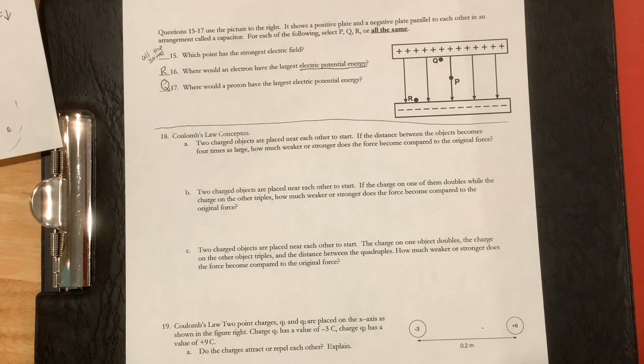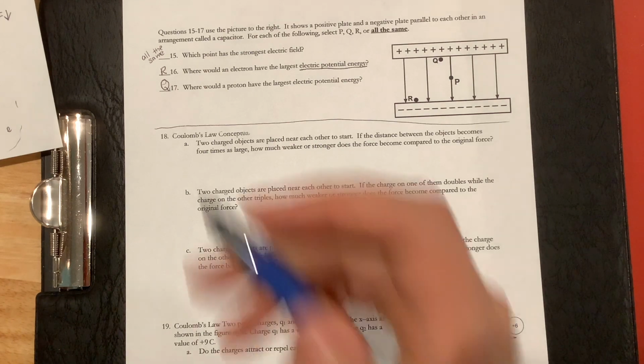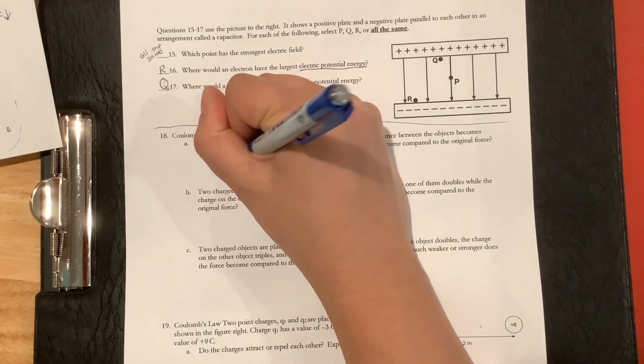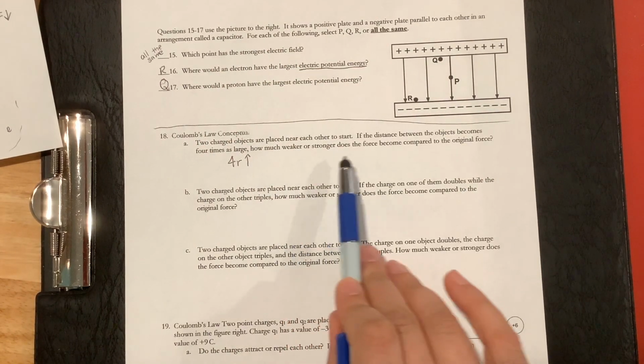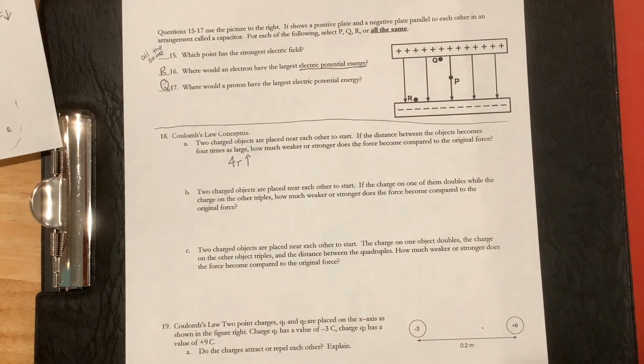So for number 18, 2 charged objects are placed near each other to start. If the distance increases by 4, how much weaker or stronger does the force become? So I know I'm making the radial distance 4 times bigger.